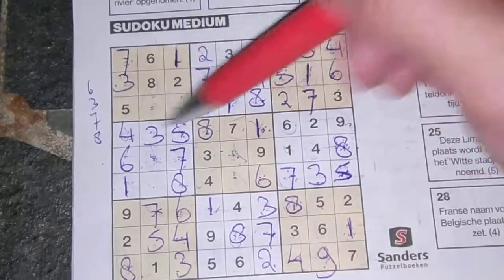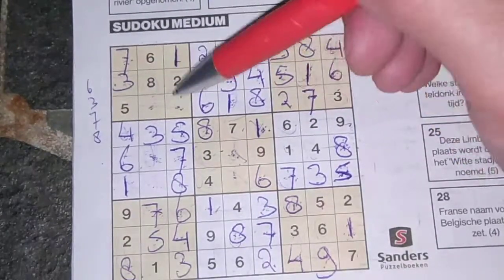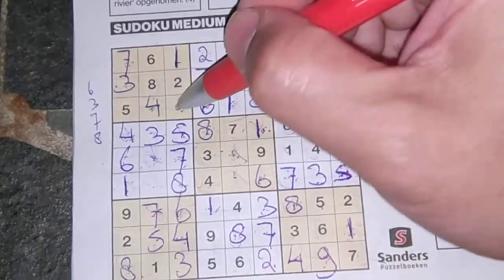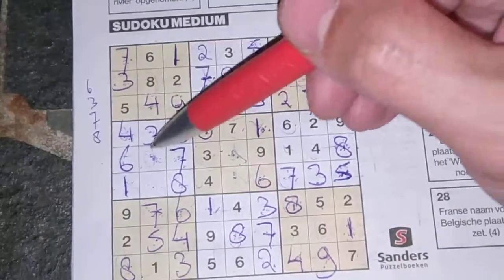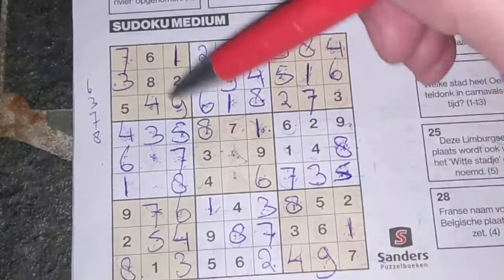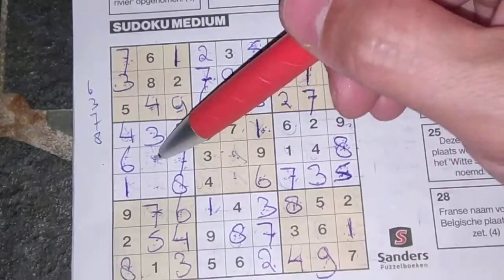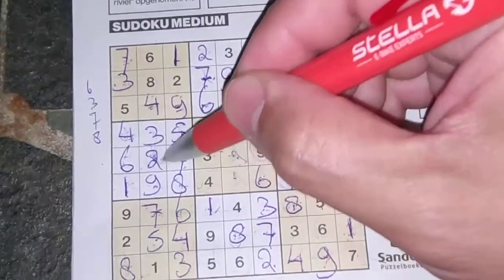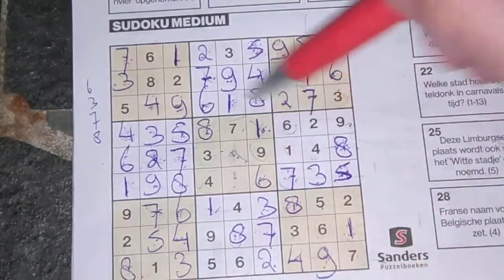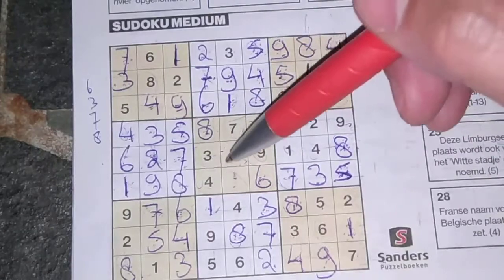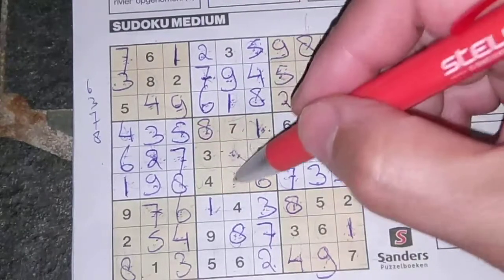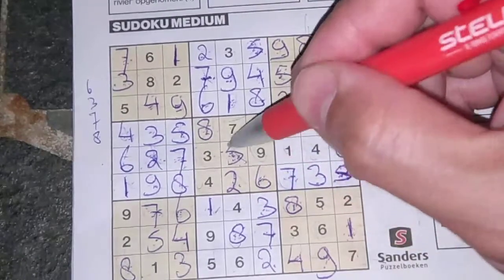2 numbers left in this big square for the numbers 4 and 9. Now we have a 4 here, so no 4 there. 4 should be here, and the 9 goes there. 2 numbers left in this big square for the numbers 2 and 9. We have a 9 here, so no 9 there. 9 should be here, and the 2 goes there. And the final 2 numbers of this big square for the numbers 5 and 2. We have a 2 here, so no 2 there. 2 should be here, and the 5 goes there.